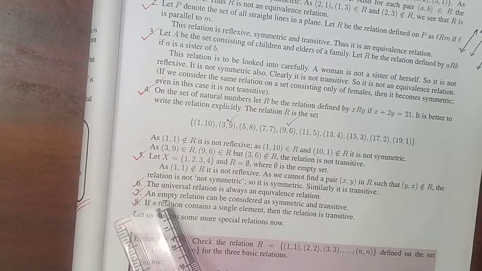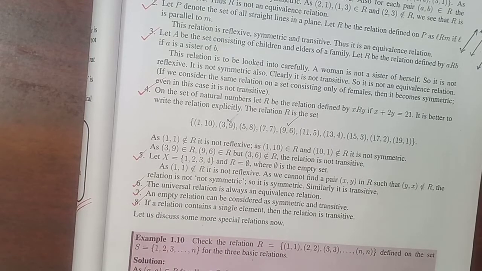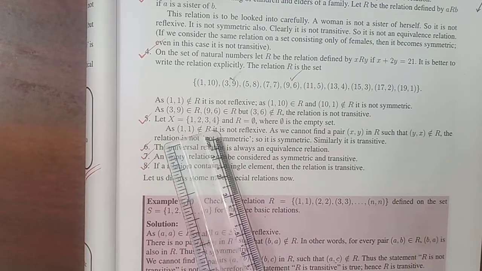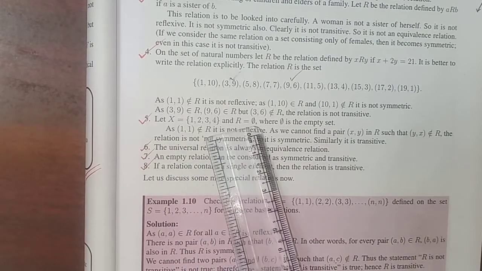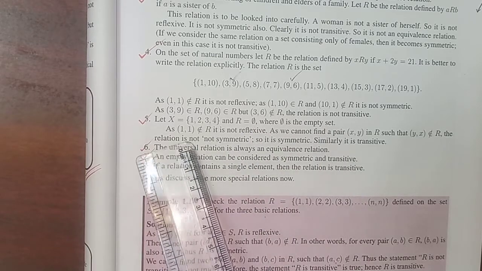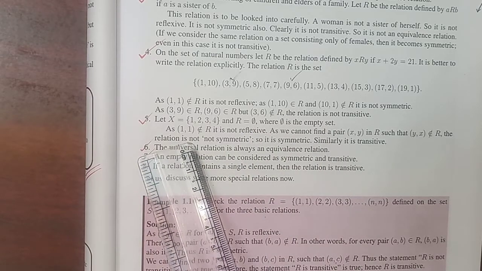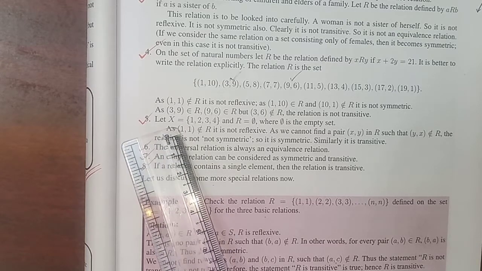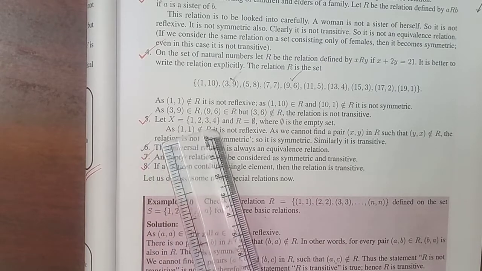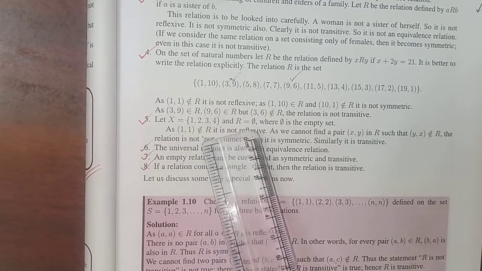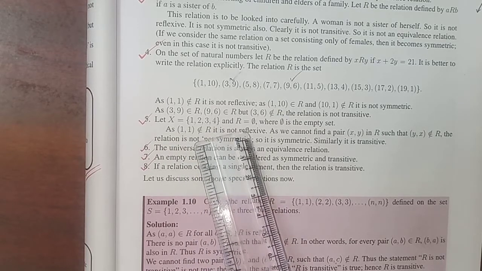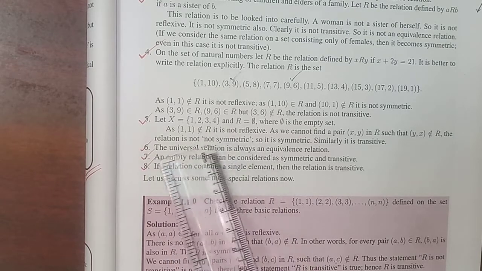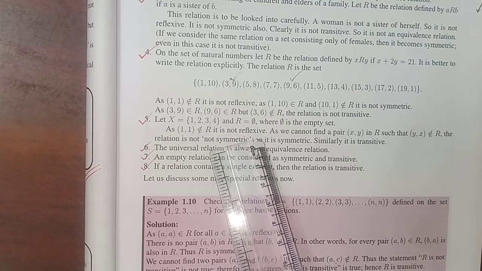Next, illustration number 5. The set X has 4 elements 1, 2, 3 and 4, and the relation R is an empty set. First we can go for reflexive. Since we have 1 in that set X, 1 comma 1, 2 comma 2, 3 comma 3, 4 comma 4 must be in that relation R. Not even 1 comma 1 is in R, because it is an empty set. Therefore, it is not reflexive.